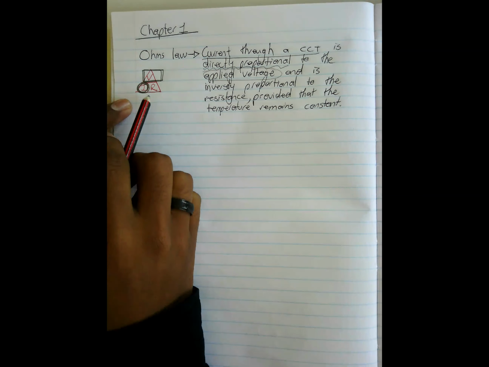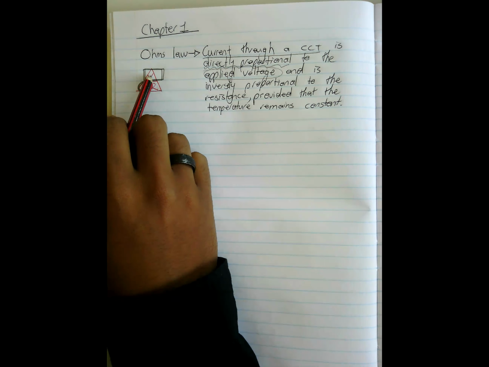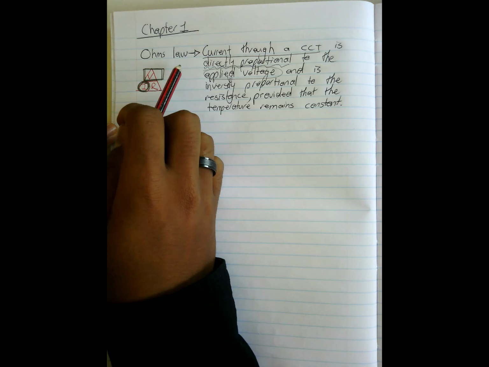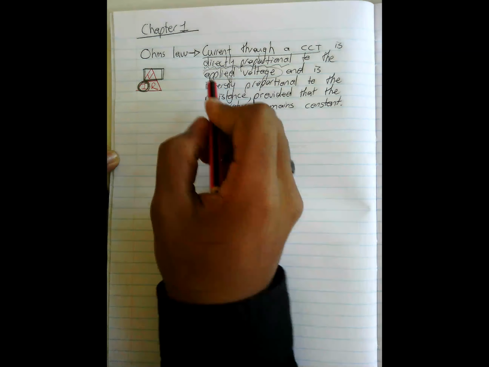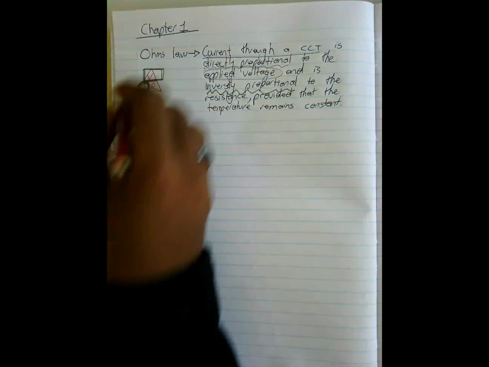As you can see, if you know your maths, V over R is the fraction. And anything on top is directly proportional, and anything at the bottom is inversely proportional.